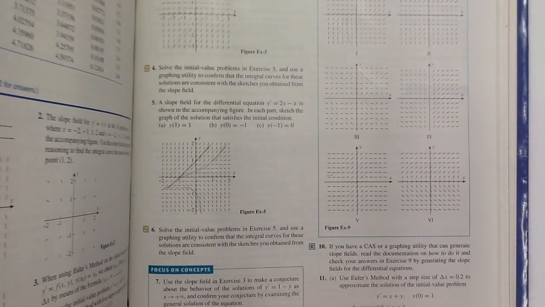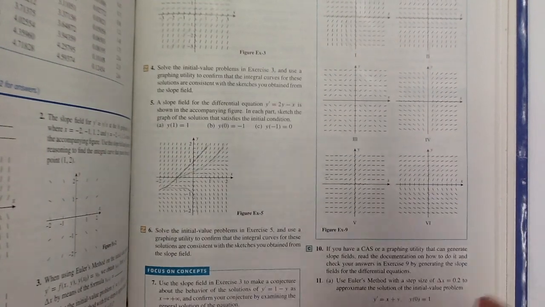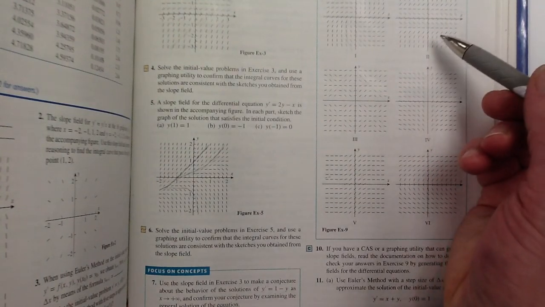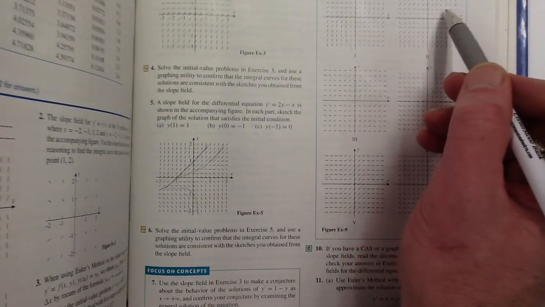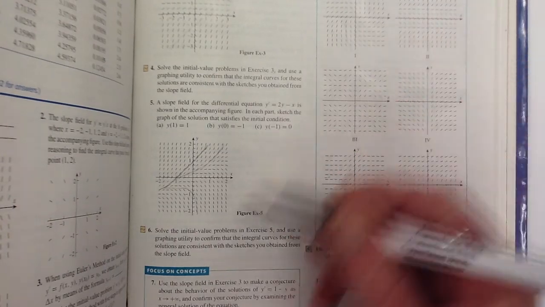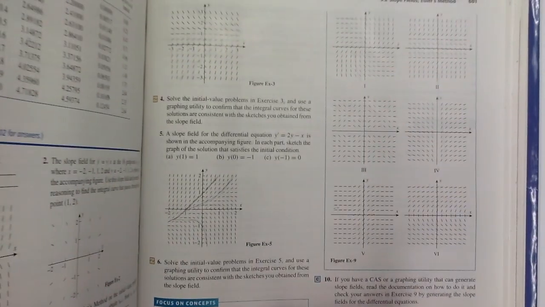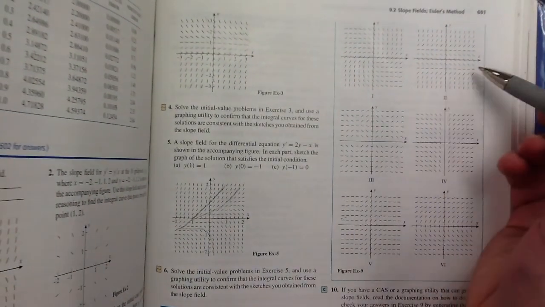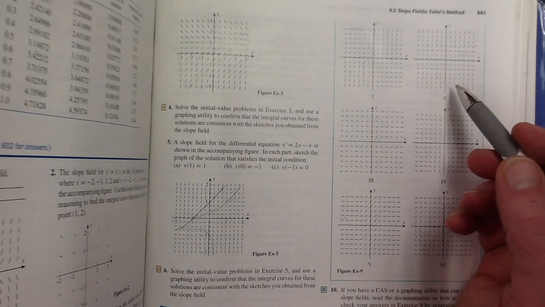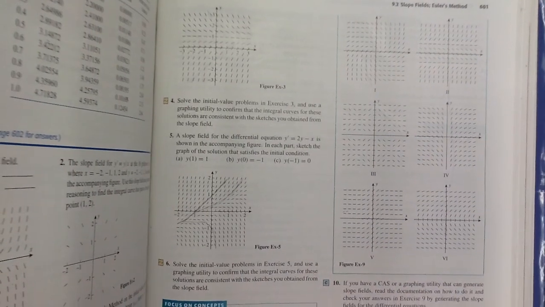Letter D, y squared minus 1, so that only depends on y, and that must be this here. So we note here that when y is equal to 1 or negative 1, we get slopes of 0, which makes sense. You can check some more values, but that's the correct answer for D. And then E and F are these two swirly ones.